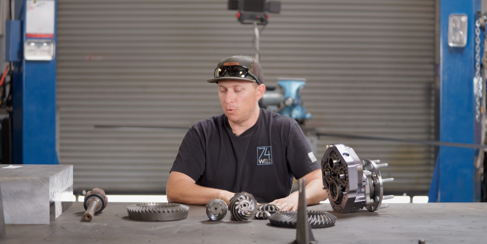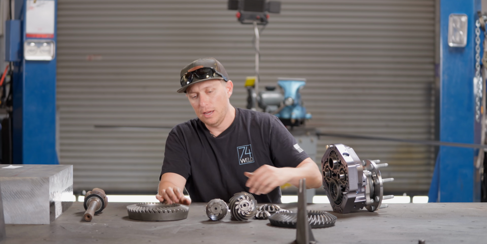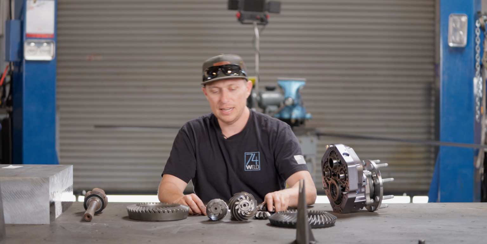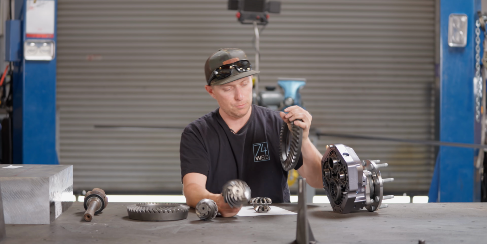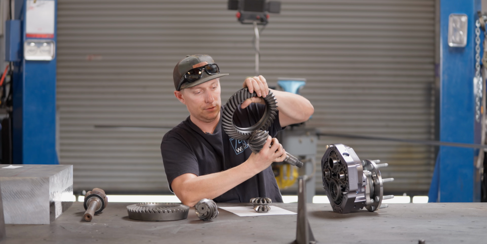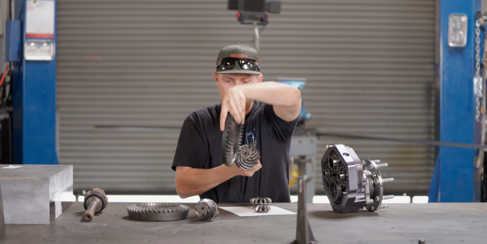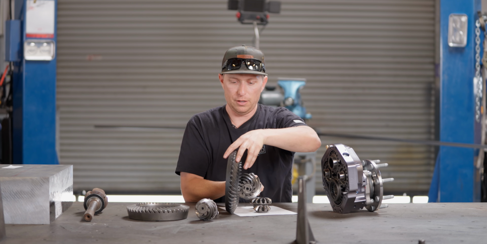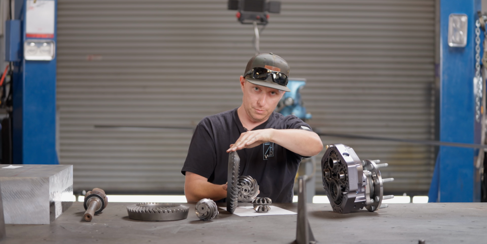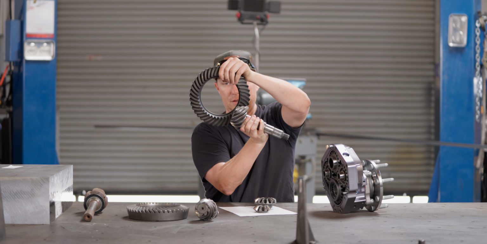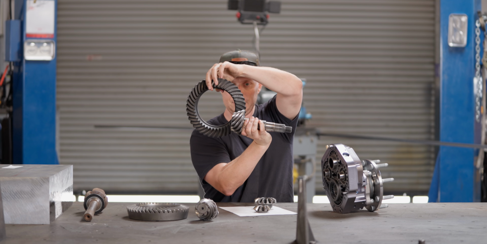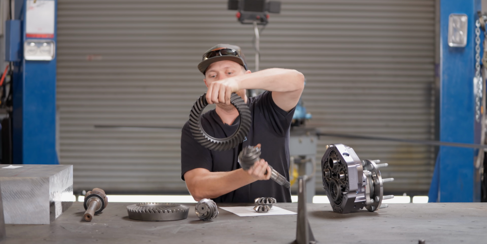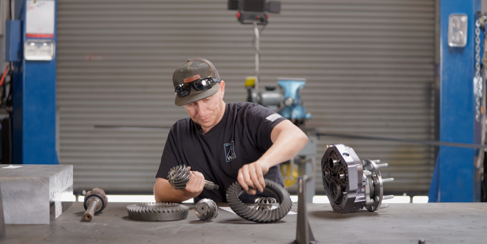Oh, okay, I got some more stuff about ring and pinions. So let's take this guy. So this is a ring and pinion out of the rear. So front of the car would be towards me, rear of the car would be towards you. You can see the offset on this gear is down. Our pinion offset is down from center line of the ring and pinion.